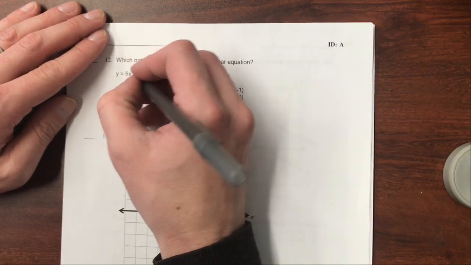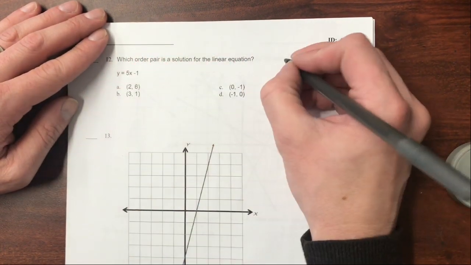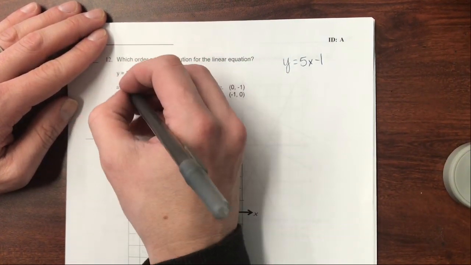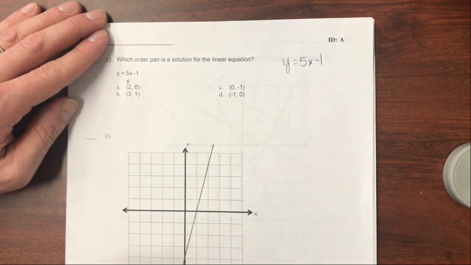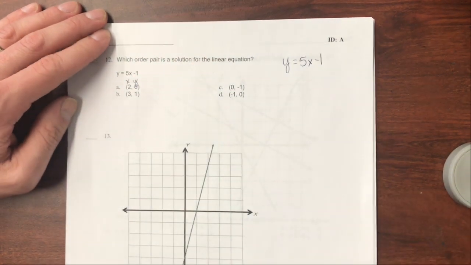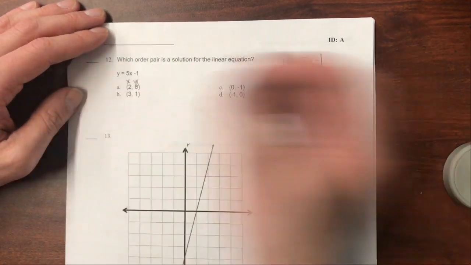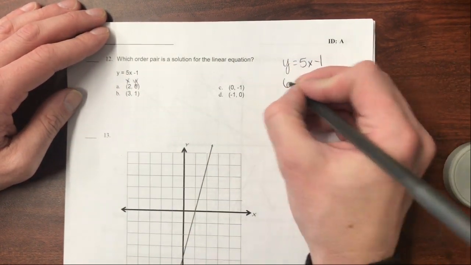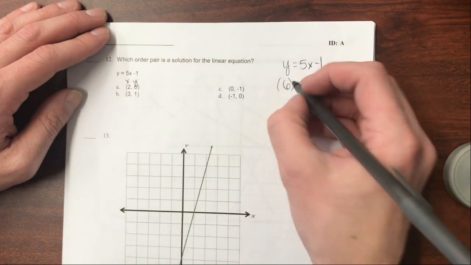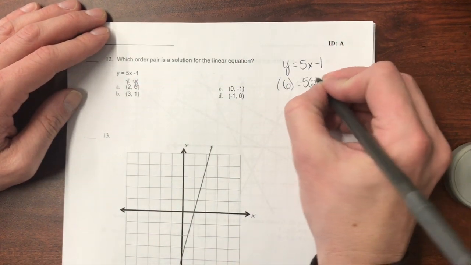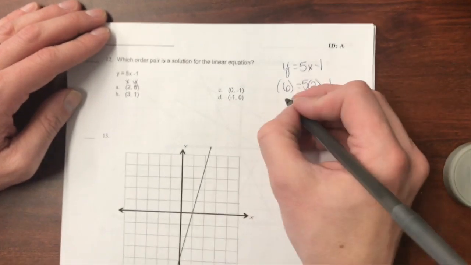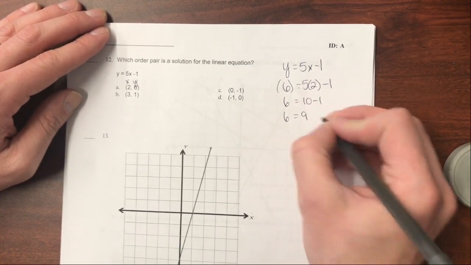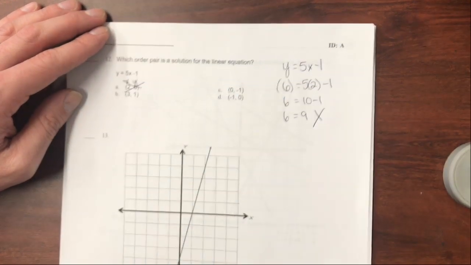Let me take a wild stab in the dark here and guess A. Let's see if A works. I'm going to rewrite the equation here. If I'm going to test out to see if A works, I'm going to call that the x value because it is an x, and I'm going to call that the y value because, well, it's a y. I'm going to plug it in and see if it works. So instead of y, I'm going to write out 6, and instead of x, I'm going to write out 2. 6 equals 5 times 2 minus 1. 5 times 2 is 10, 10 minus 1 is 9. 6 equals 9. Well, that's not true at all, which means A is not an option.